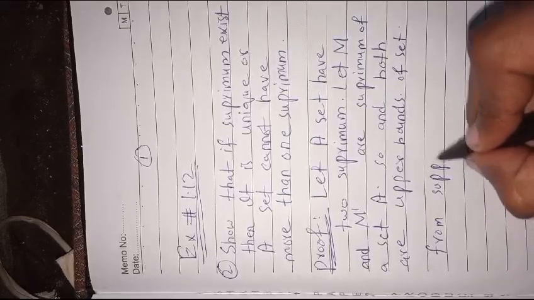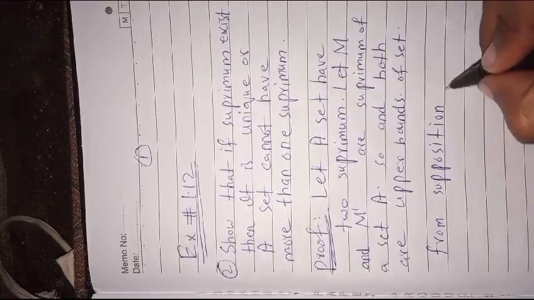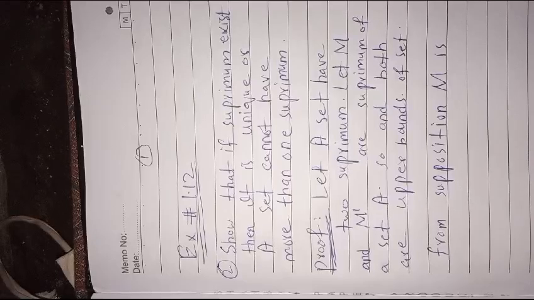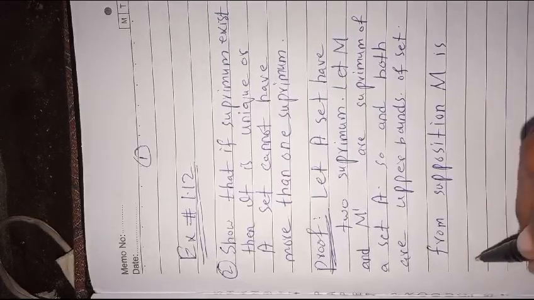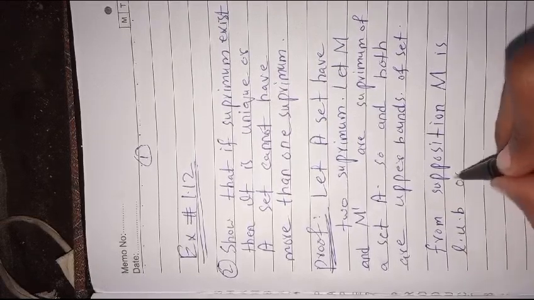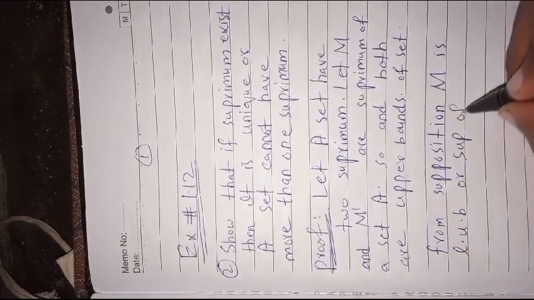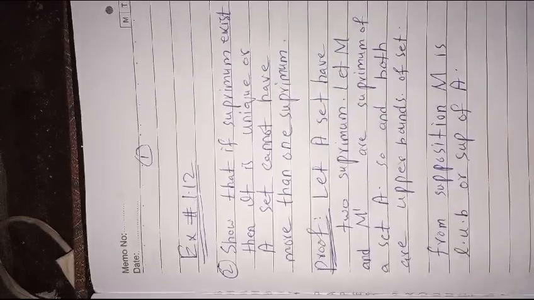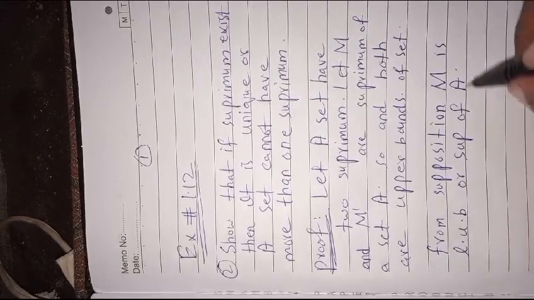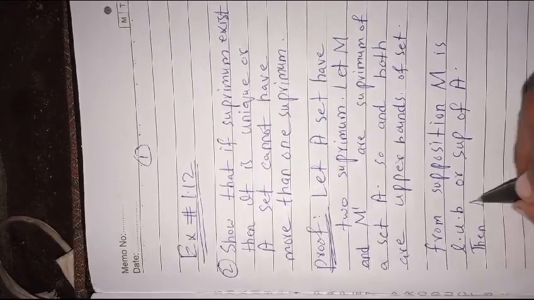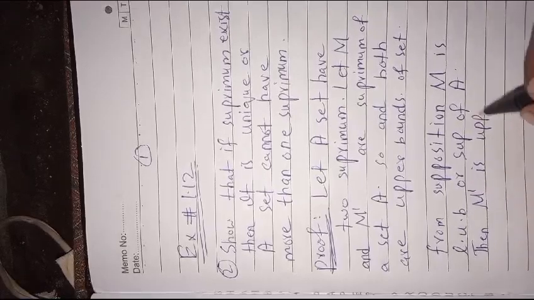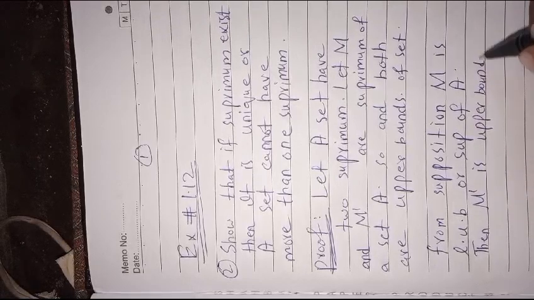From the supposition, m is the LUB, the least upper bound or supremum, sup of A. If m is sup of A, then m is an upper bound, and m dash is an upper bound.